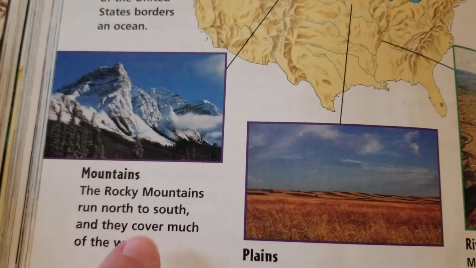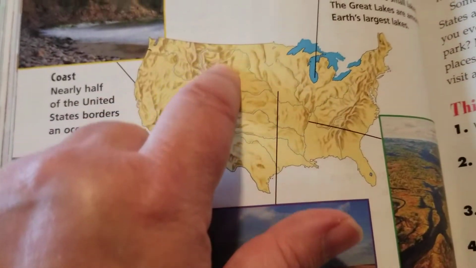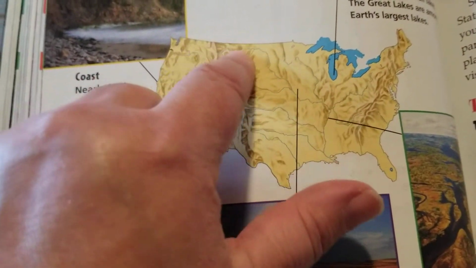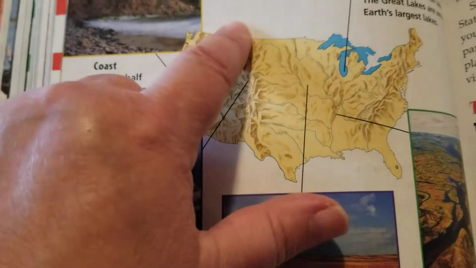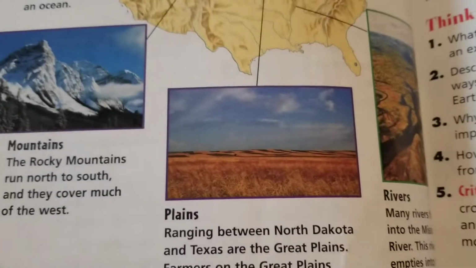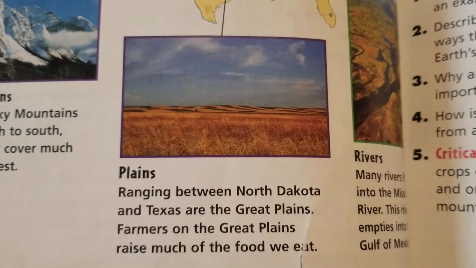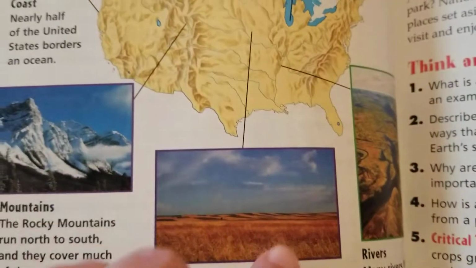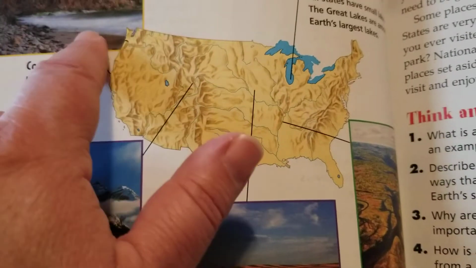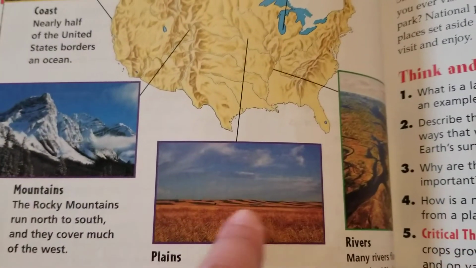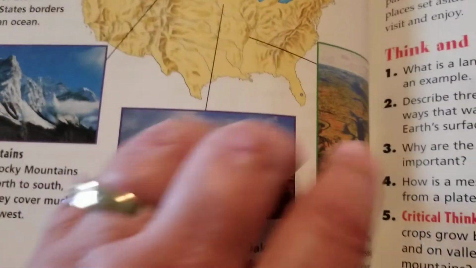Mountains, love those Rocky Mountains out here out west. Colorado, Montana, Wyoming, going down south, big Rocky Mountains. The plains between North Dakota and Texas are the Great Plains. Farmers on the Great Plains raise much of the food we eat. So these pictures could be useful to you too with the project that we have coming up. You can see an example of the plains.